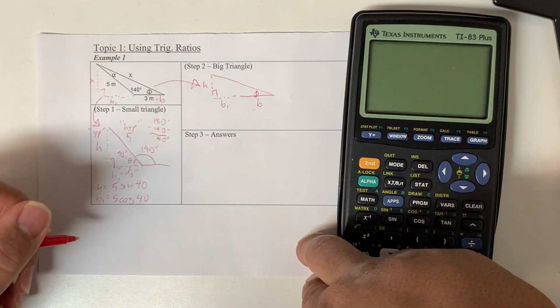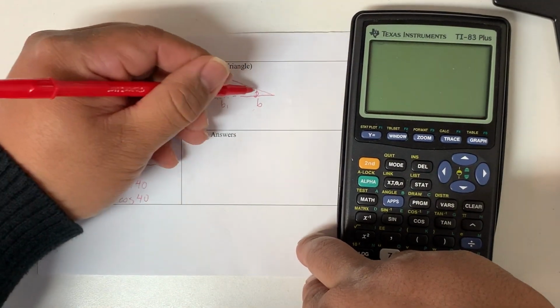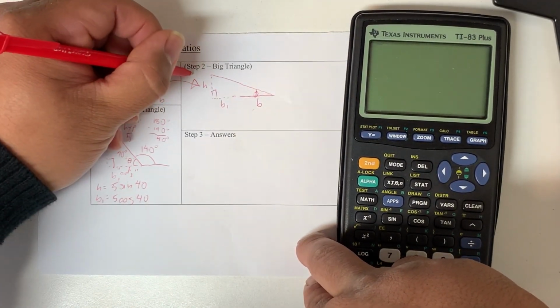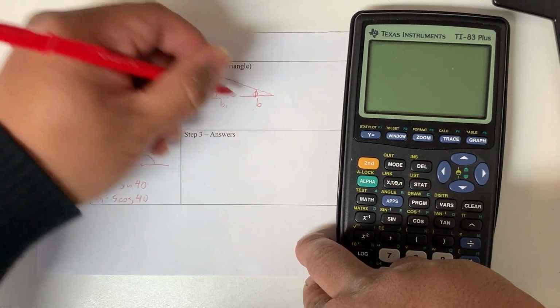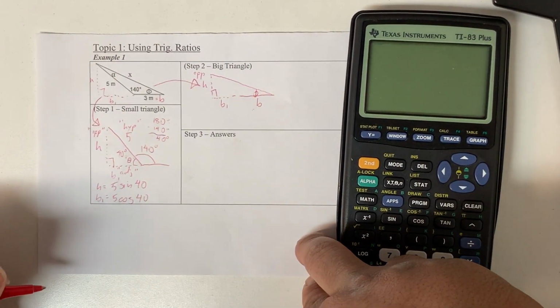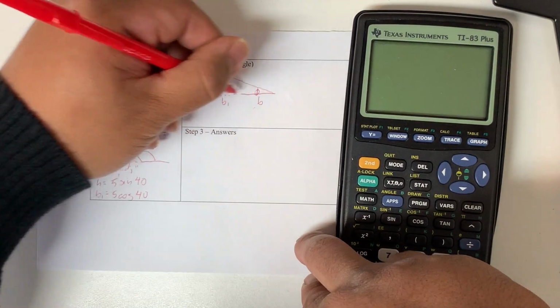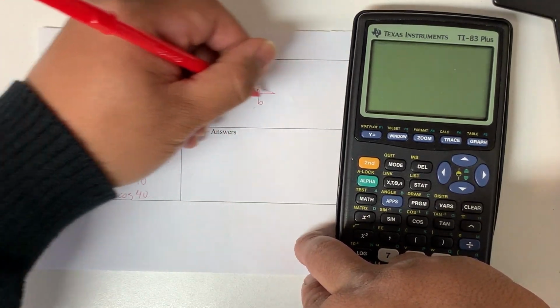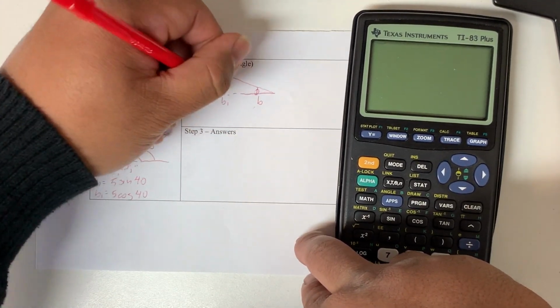To find the measure of phi, we're going to use the opposite, which is still H, because H is opposite of the angle phi. We're going to use the big base of the triangle, which is the adjacent.